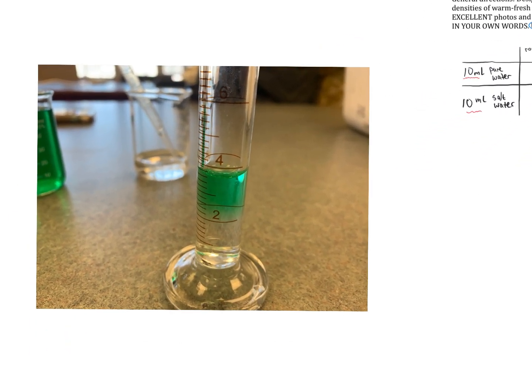So this is some more evidence. Notice it's not a perfect layer, but there's a pretty solid layer here where we have green stuff on top, clear stuff down below. This was the warm, pure water. This was cold, salt water. Again, I'm going to leave it at that and let you draw some conclusions about what that means.